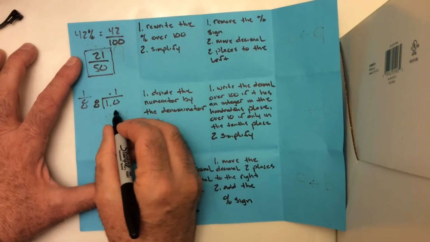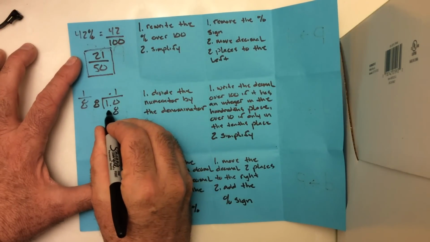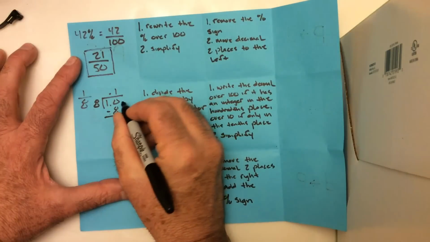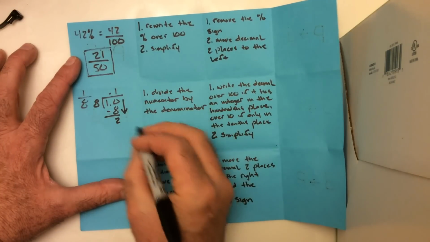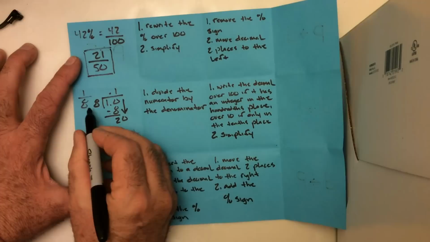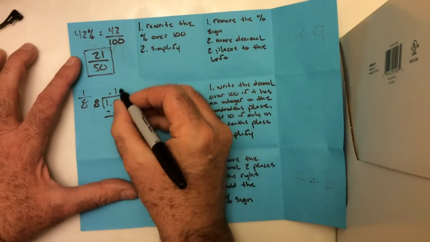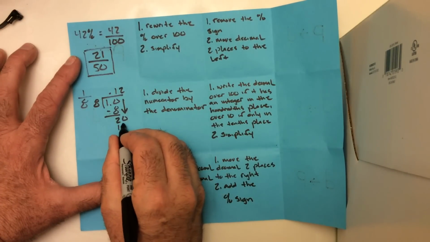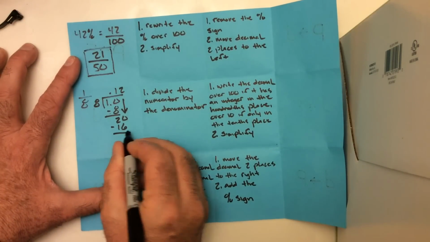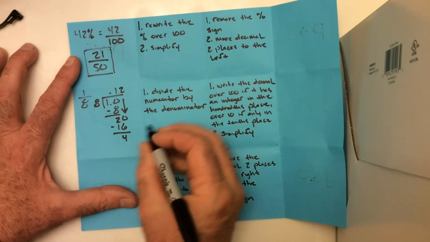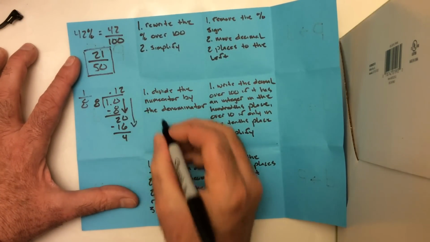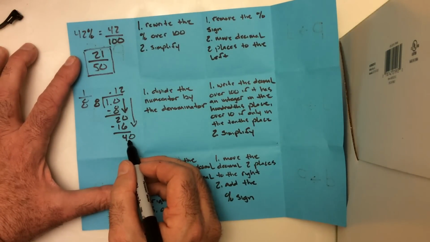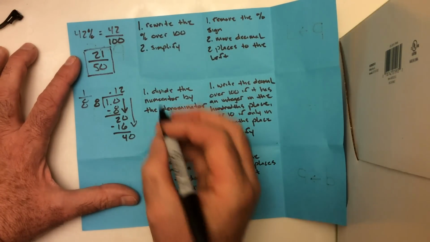1 times 8 is going to give you 8. We'll go ahead and subtract that. 10 minus 8 is 2. 8 doesn't go into 2. We'll bring down a 0. 8 goes into 20. It goes twice. 2 times 8, that's going to give us 16. We'll subtract that. 20 minus 16 gives us 4, so that's 40 once we drop another 0 down. Oh, 8 does go into 40, and it goes in evenly. It goes in 5 times.